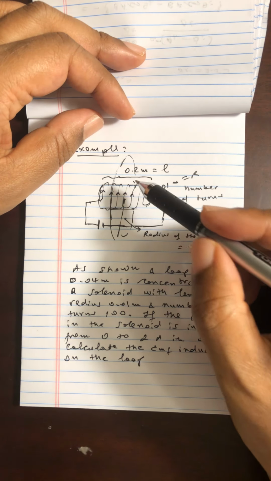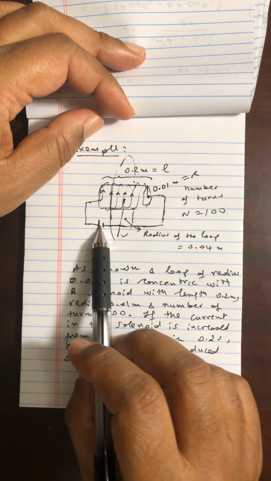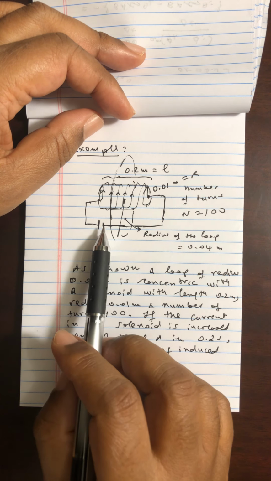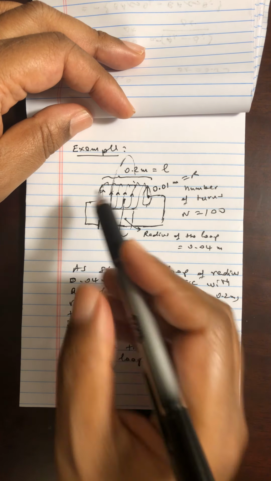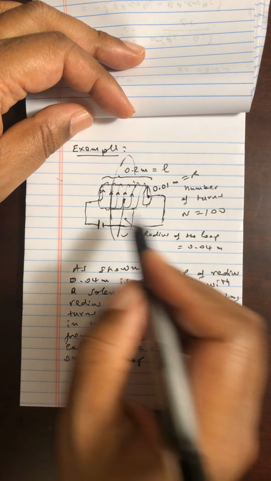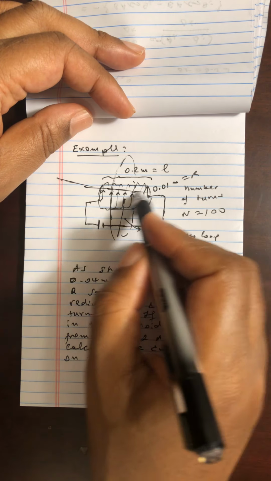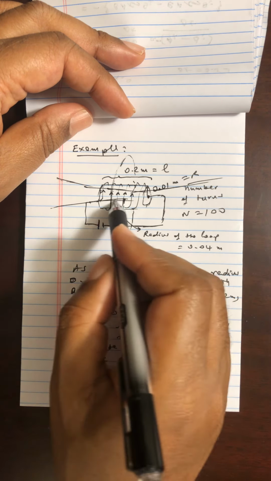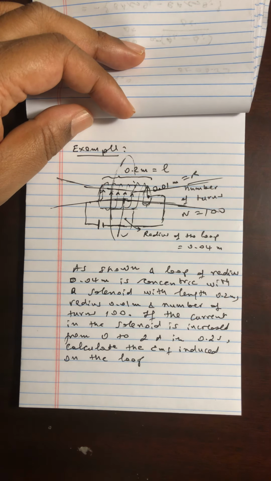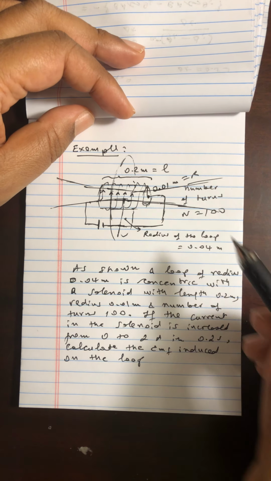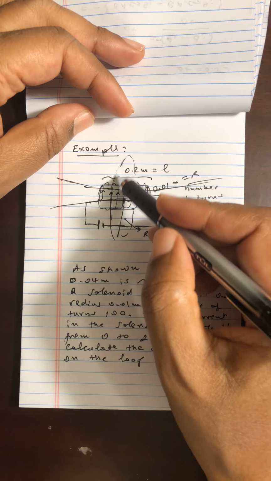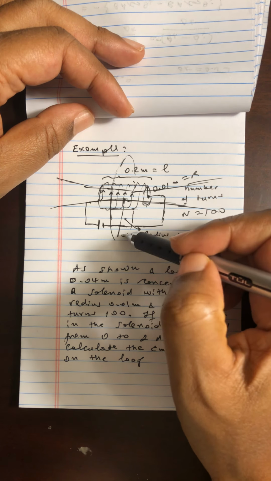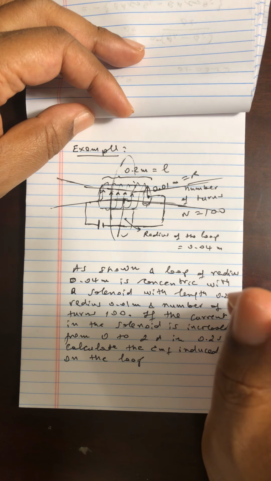Okay, so now the current changes from 0 to 2 amps. What's going to happen is the field is going to change. The field of a solenoid, if you remember, depends on the current, so when you change the current, the field will change. So in this problem, what's changing is the field. The area is not changing, and the angle is also not changing.